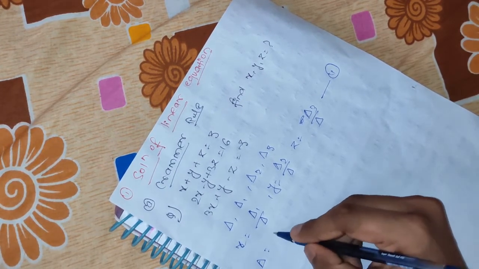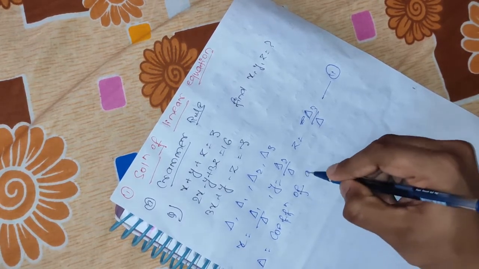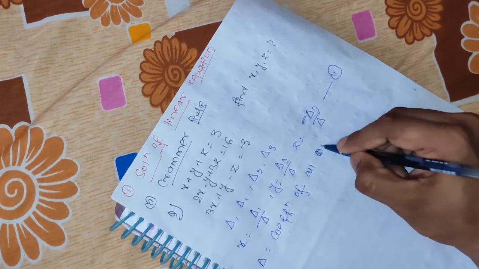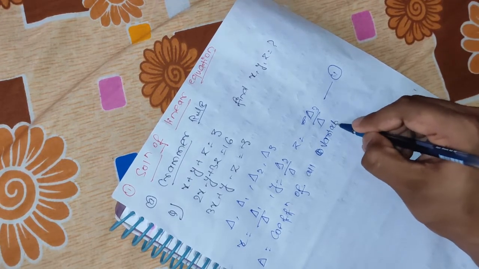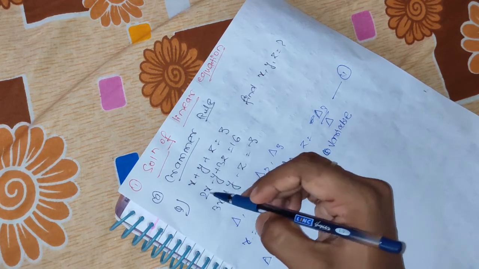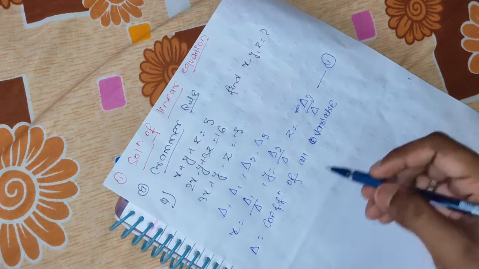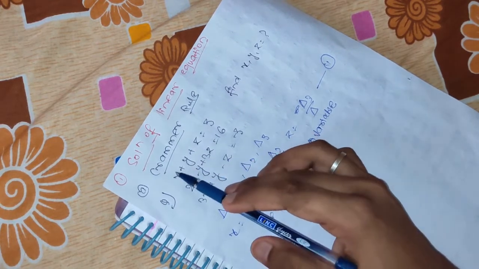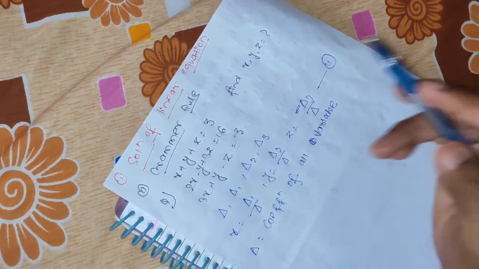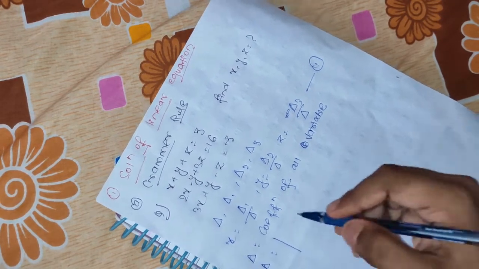So delta is the coefficient of all variables. As we know what a coefficient is, the term before the variable term is called the coefficient. So delta is the coefficient of all the variable terms. The variables are x, y, z and here are the coefficients of these. So when we write the delta, we will get a matrix like this.